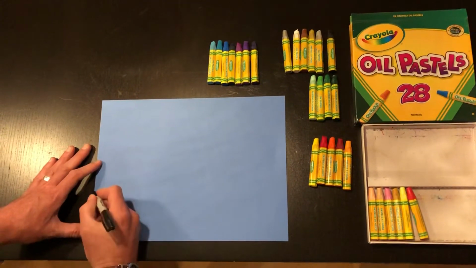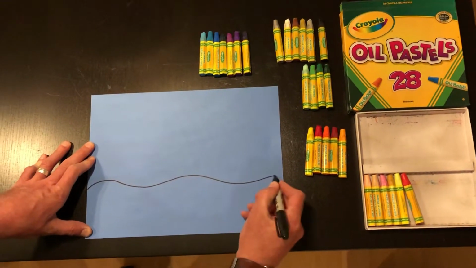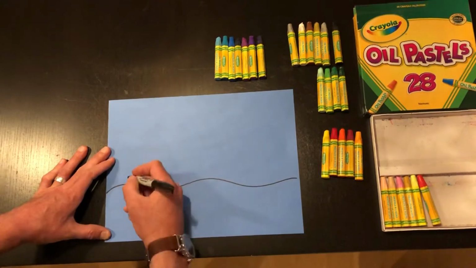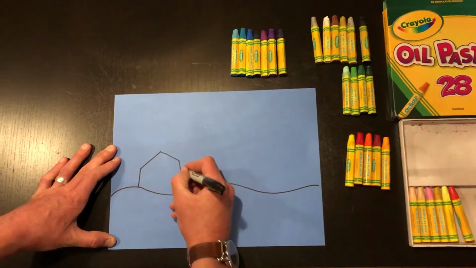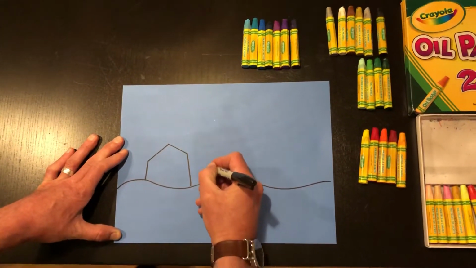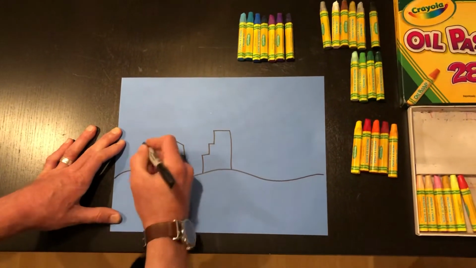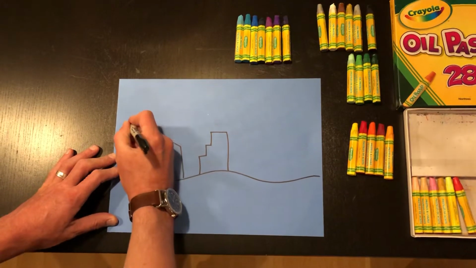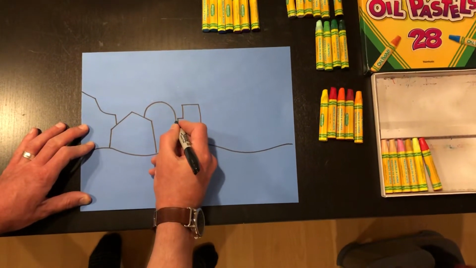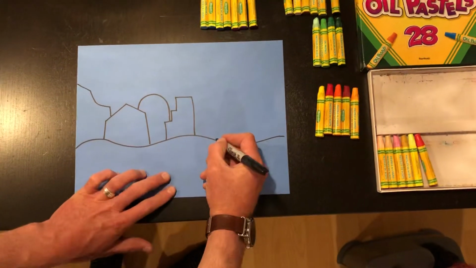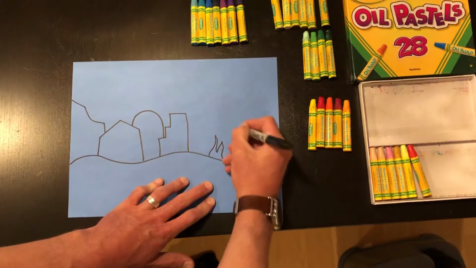I'm going to first start off with a curvy line, thinking about maybe some hills. If you want to put trees in it, or if you want to do some buildings, I'm going to put the ones in the front first, and then if I want something behind, I can have those ones behind it. And then if I want any grasses or bushes or trees.